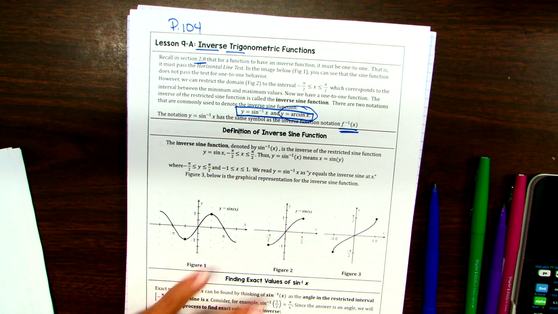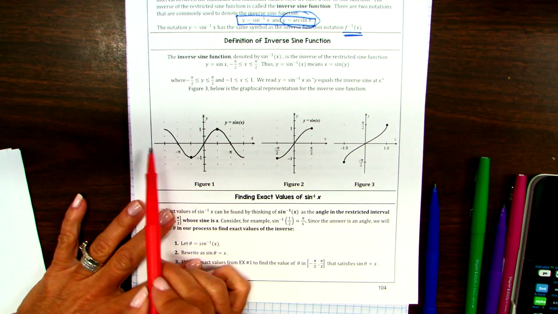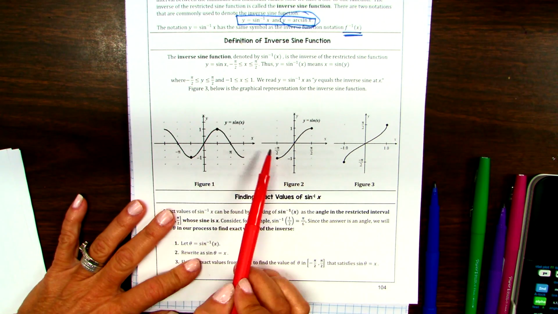All right, so let's just take a quick look at the graph of sine. Here it is. This is sine.